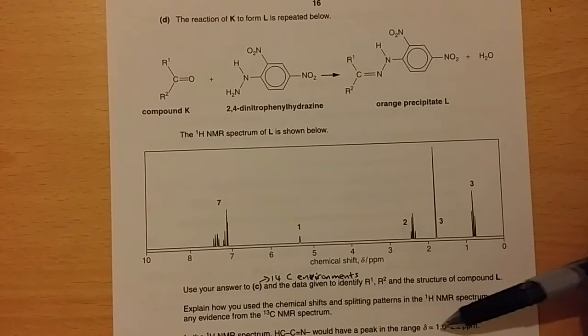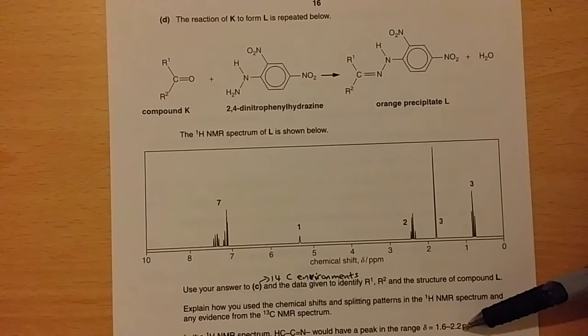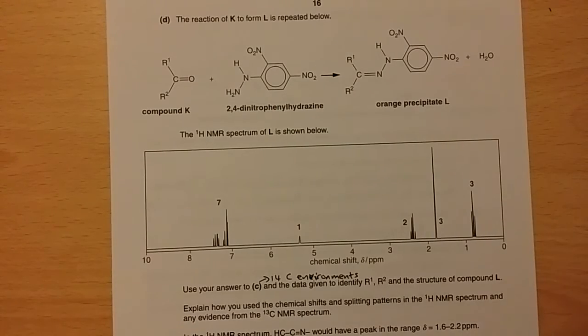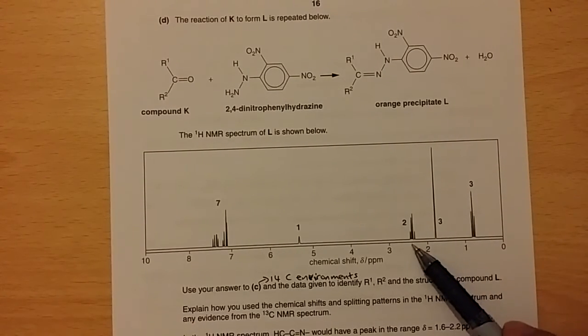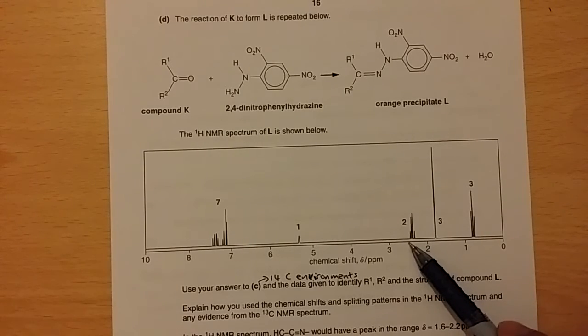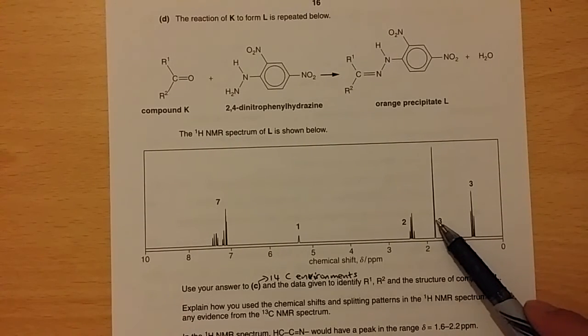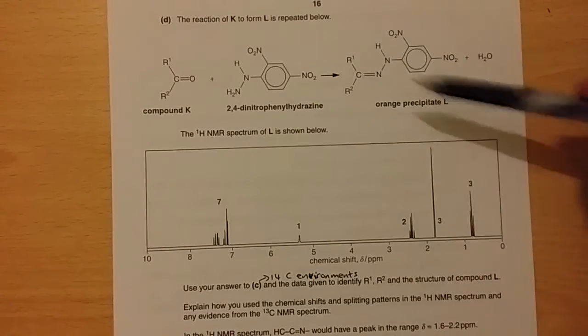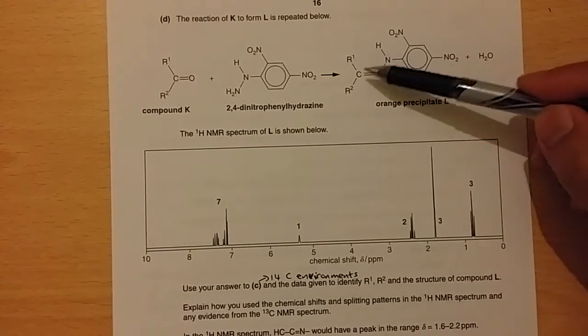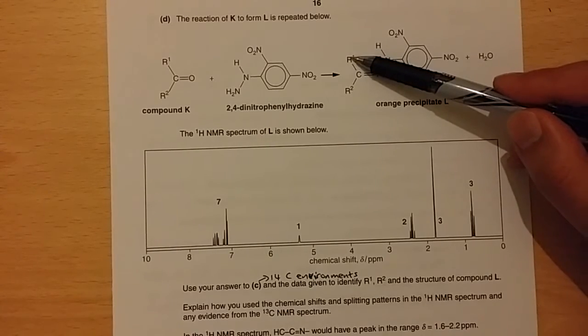It would have a peak in the range of 1.6 to 2.2. Okay, so there's one peak in that range. It's that peak, because this quartet looks like it's more towards almost 2.5. So there you've got 3 H's, and no adjacent H's. That must mean one of the R groups, let's say R1 for example, must be a CH3.